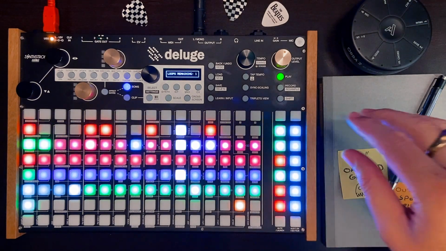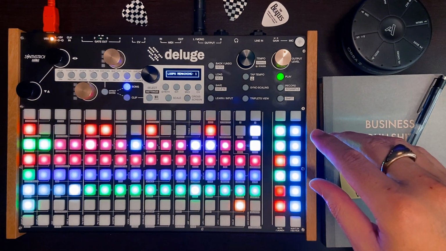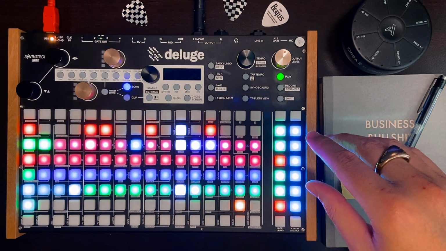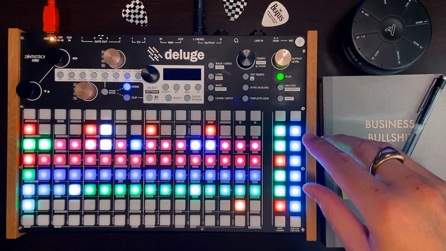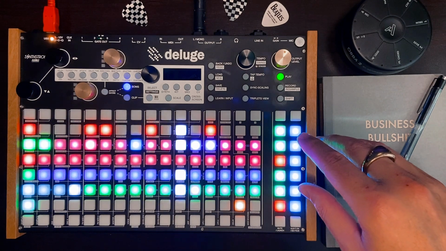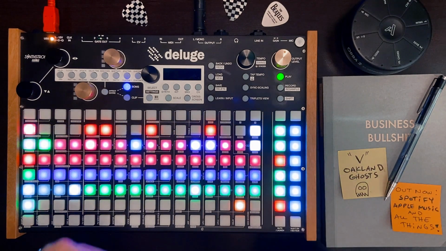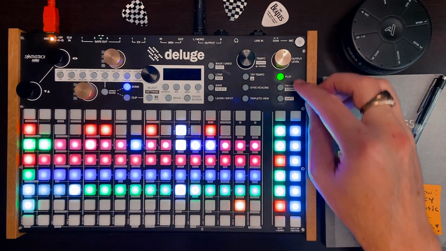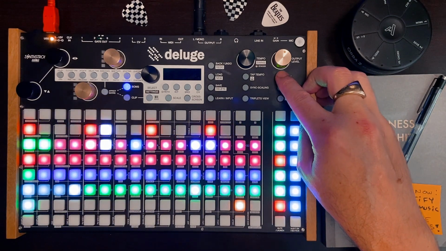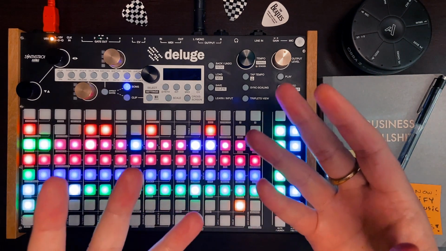So I came up with this little line. Simple, but it kind of repeats, and it's just going to kind of give it a little structure, I hope, right?